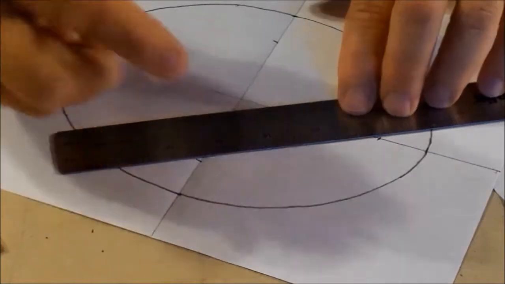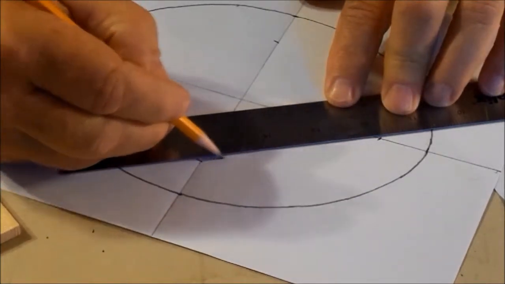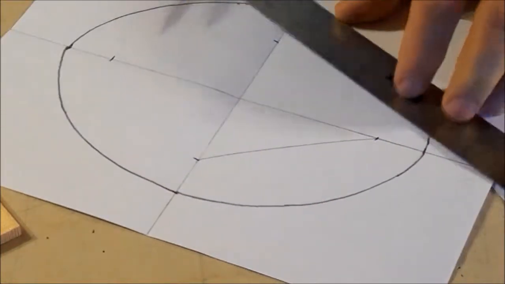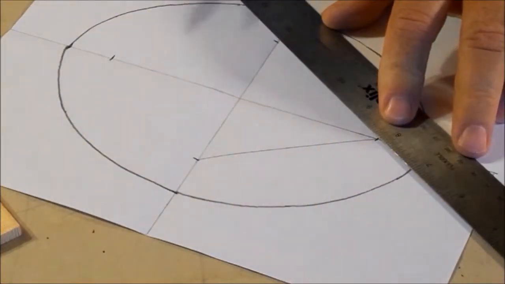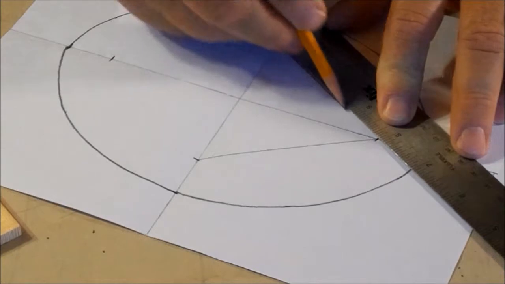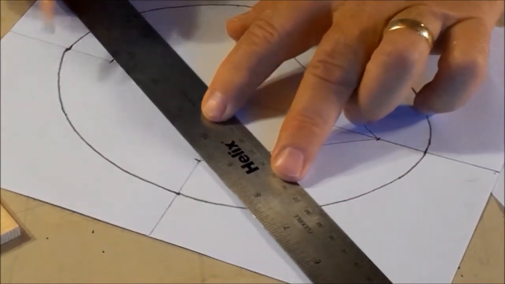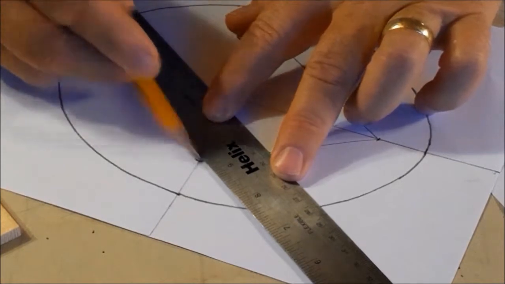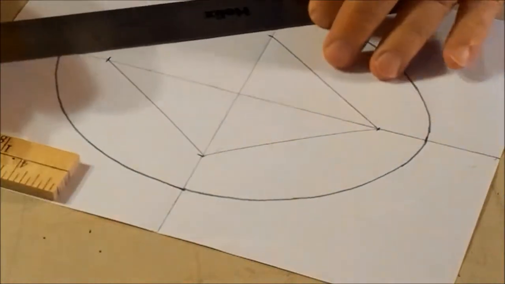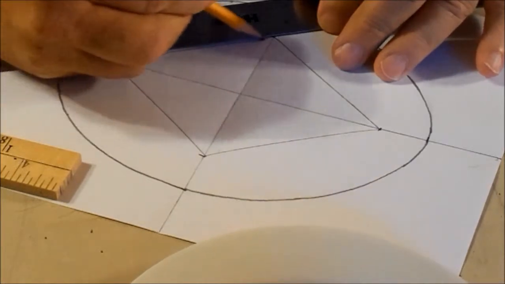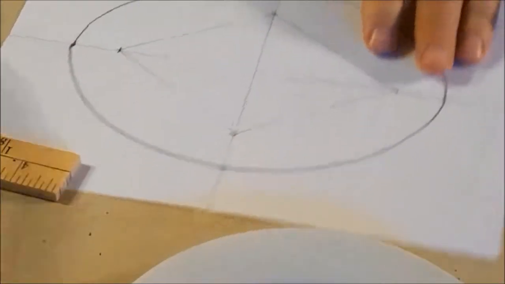And while I'm doing that, I'm going to ask the camera girl to go over to my shelves next to me, and there should be a plate over there, a glass plate. Thank you.